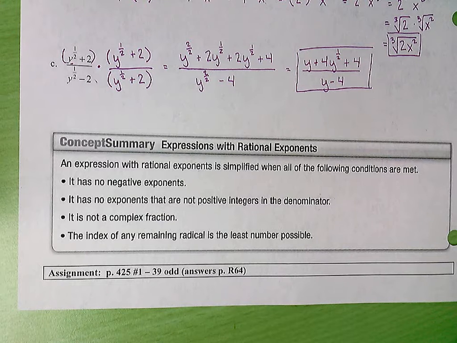It has no exponents that are not positive integers in the denominator. Meaning it has to have that whole number exponent in the denominator. If it's a fraction, you need to rationalize the denominator. It is not a complex fraction. The index of any remaining radical is the least number possible. So you want it to be that least number possible. In this case, you have the cubed root. Can't get any less than that.